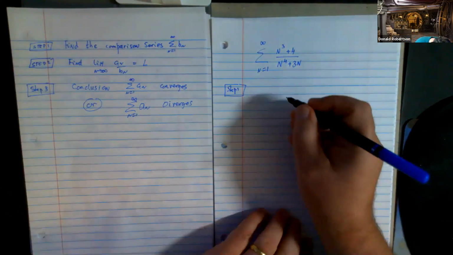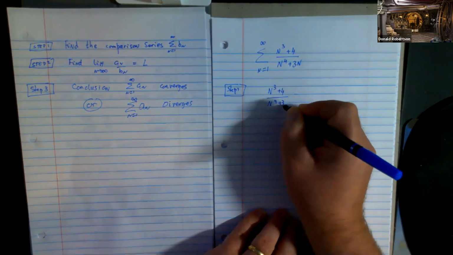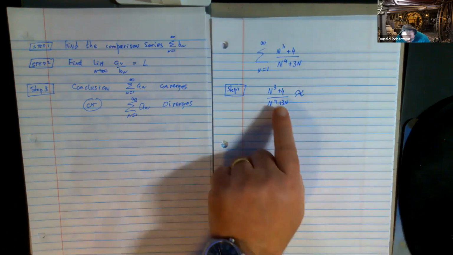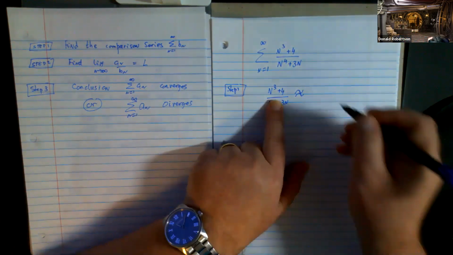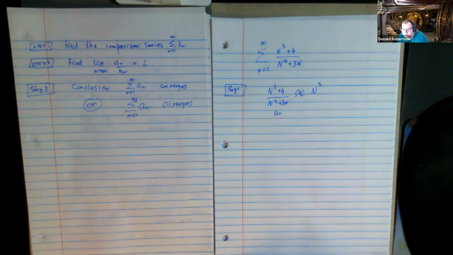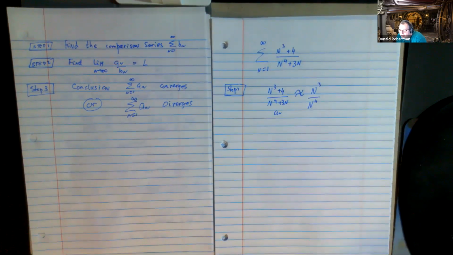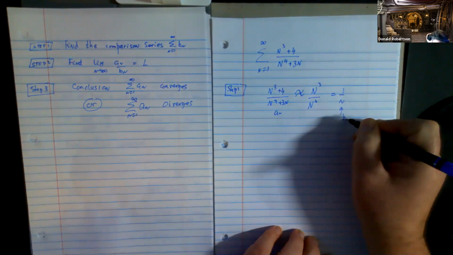Find the comparison series. So what you do is you take this guy, who's basically your an, right? And you do the little surgery thing. Now, you look at this guy, and if you want to look at what does it behave like, the top power, that's the guy that only matters. And on the bottom, that's the only guy that matters. So do you see that you take the largest power of n in the top and the bottom? And that simplifies down to 1 over n. And this fella is my comparison series.